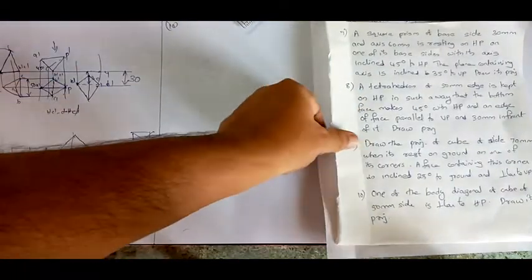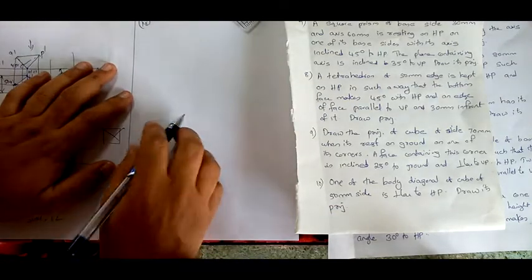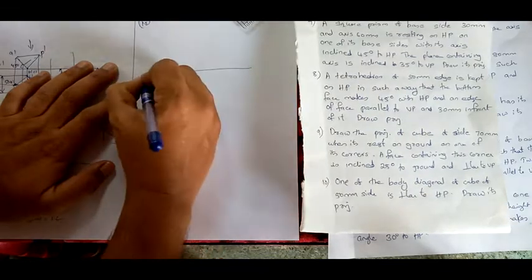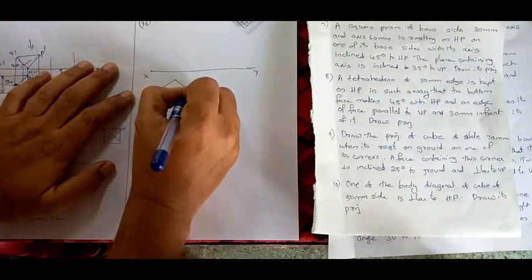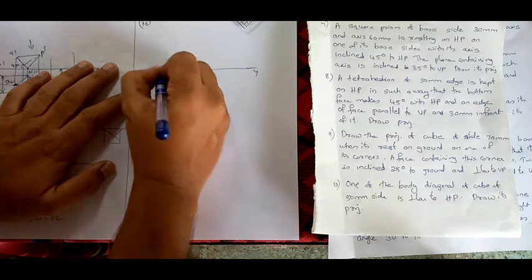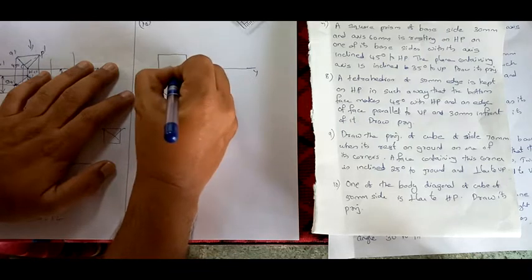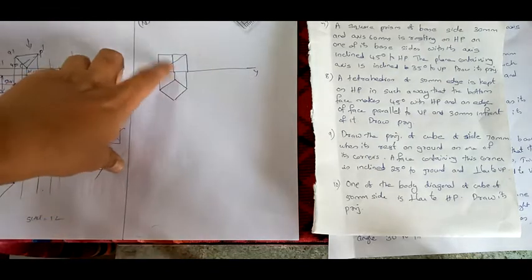See, one of the body diagonals of a cube of 50 mm side is perpendicular to HP. So a body diagonal problem, see, I will show you quickly. XY. For drawing a body diagonal you have to place it in such a way that the cube is on the right side, on a corner. So this will be your front view and this will be your body diagonal, right? This will be your body diagonal.